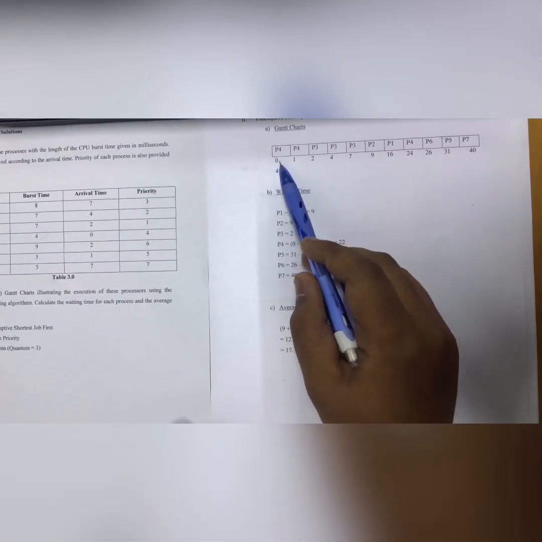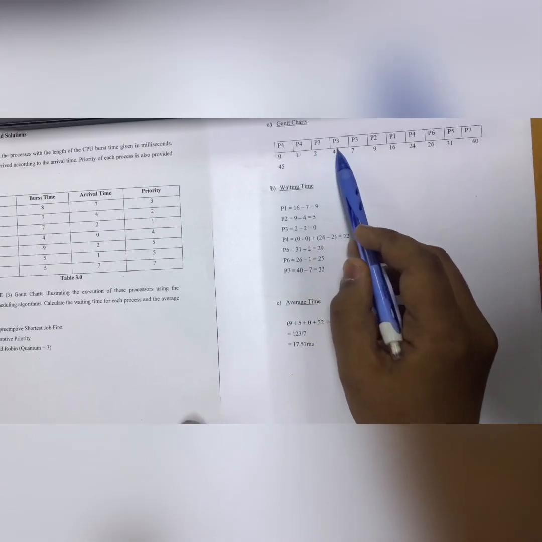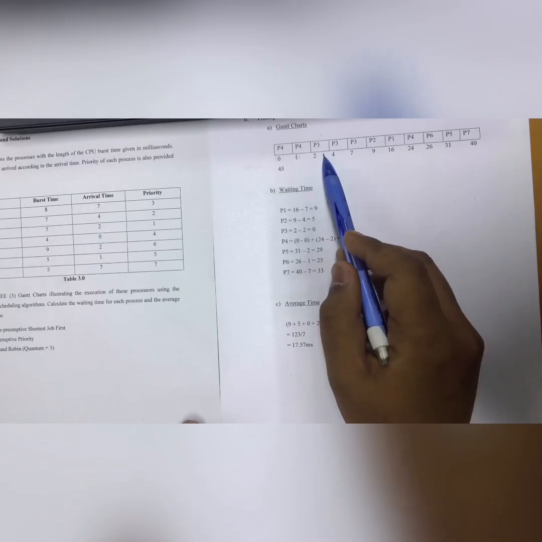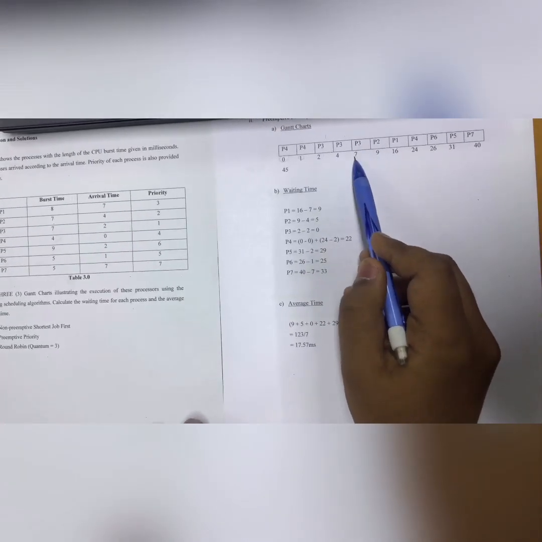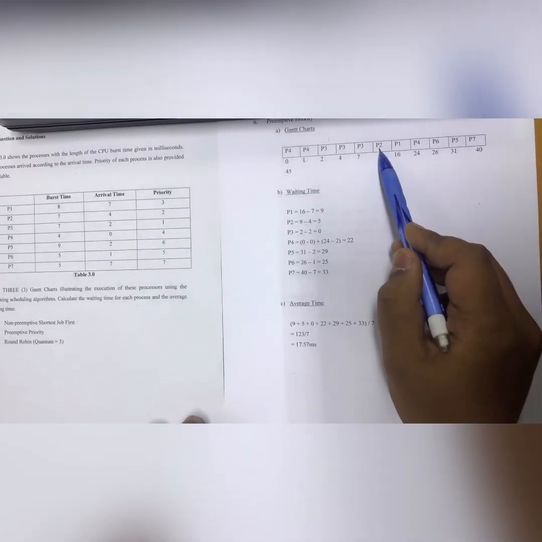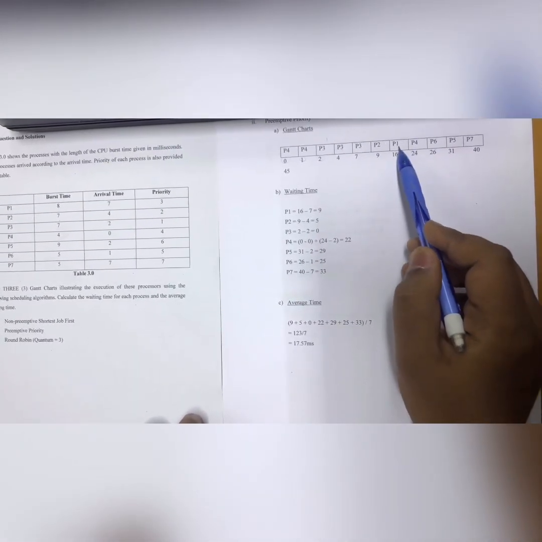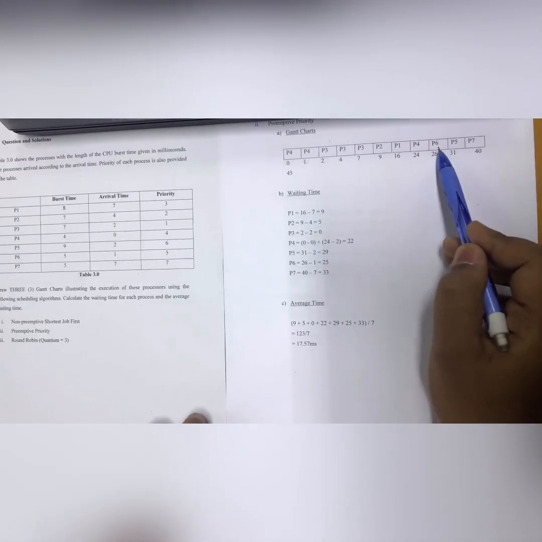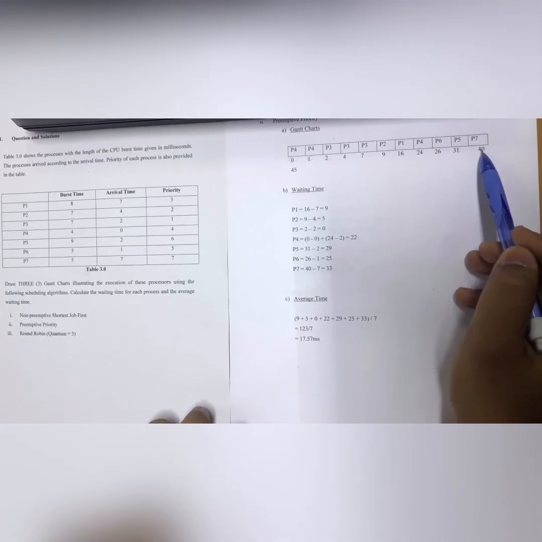Process, the arrival time would be 0, and the second P4 process would be 1. As you can see, there's 1, 2, 3. The first process 3, the arrival time would be 2, the second would be 4, and the third would be 7. As you can see, the next process is P2. The P2 arrival time is 9, P1's arrival time is 16, P4 arrival time is 24, P6 arrival time is 26, P5 arrival time is 31, and P7 arrival time is 40.